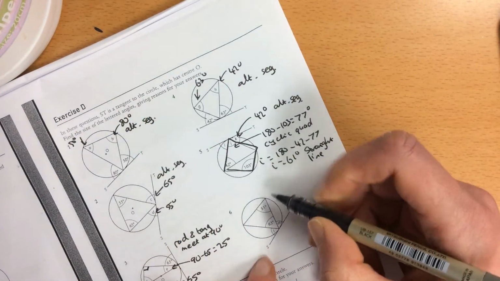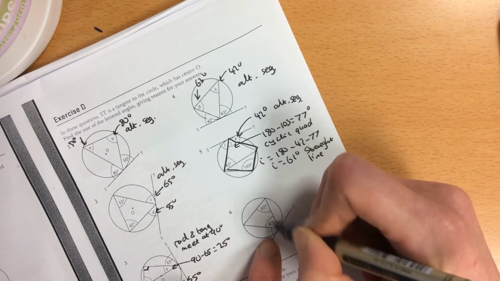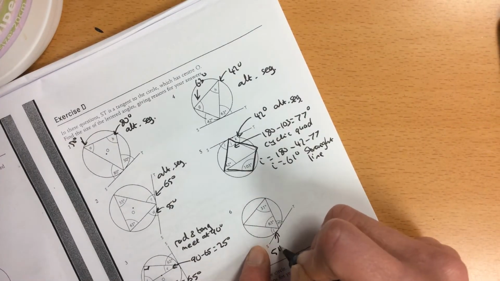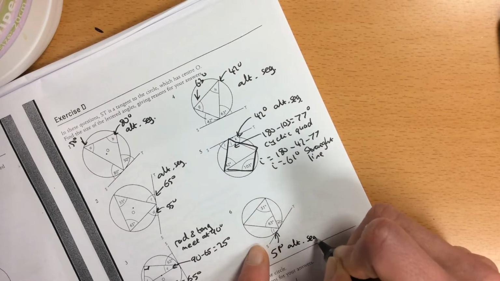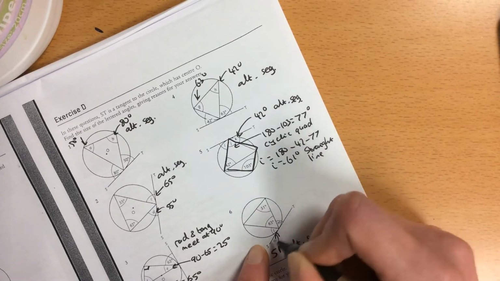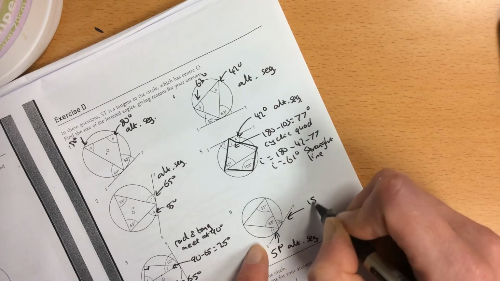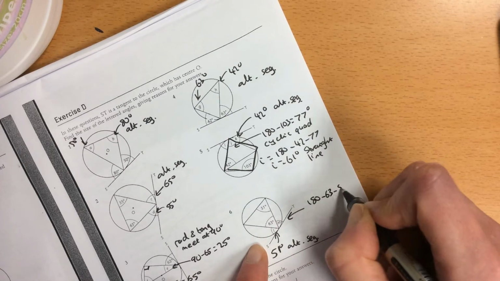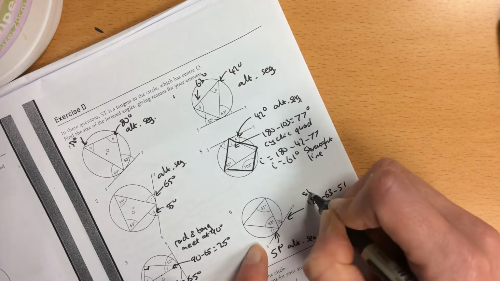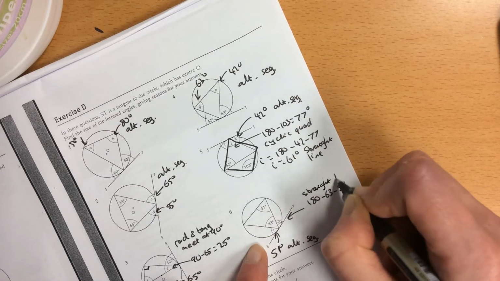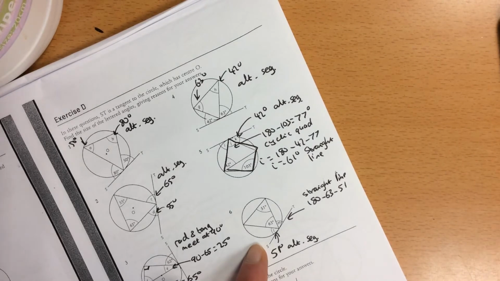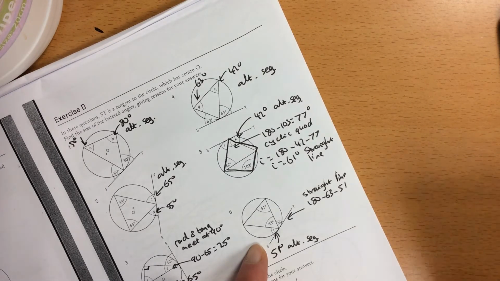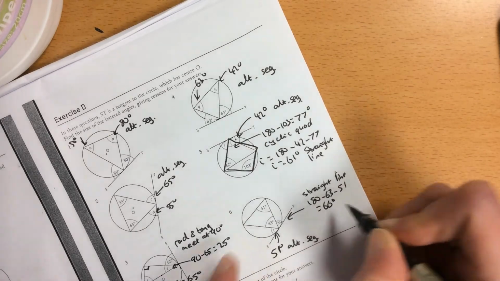And down here, can you see the scooty across one? So that's 51 degrees, and it is alternate segment. Now, straight line to get M, so 180 minus 63 minus 51, and that's straight line. Once you have your rules learned off, it's not too bad doing these. You might see it through a different way to which I use, and that's absolutely fine, no problems whatsoever.